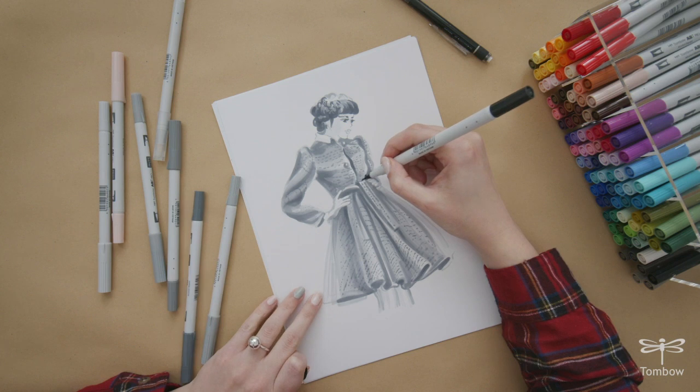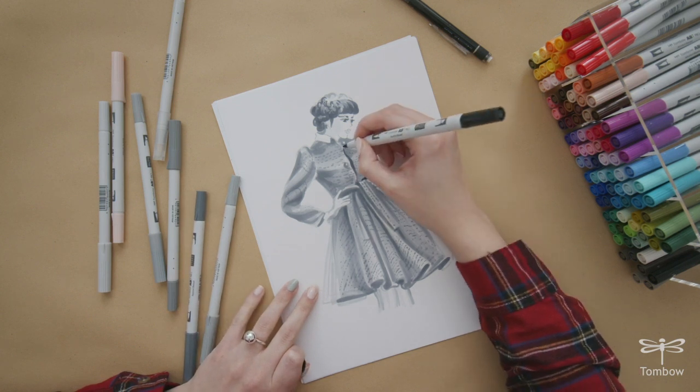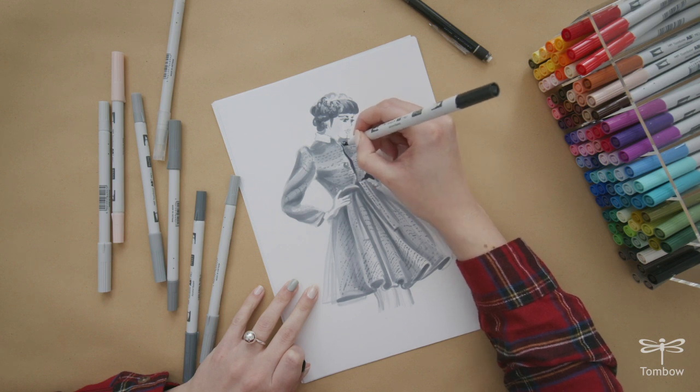We add the darkest color, paying special attention to pipe structured folds and shadows, like we did in our exercises.